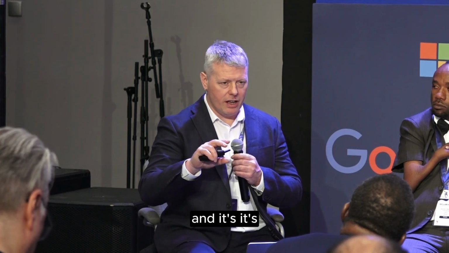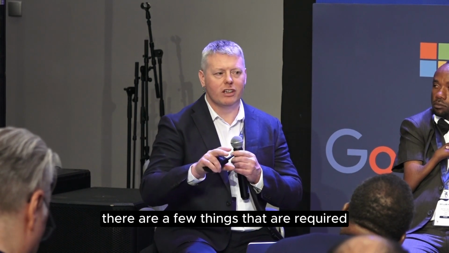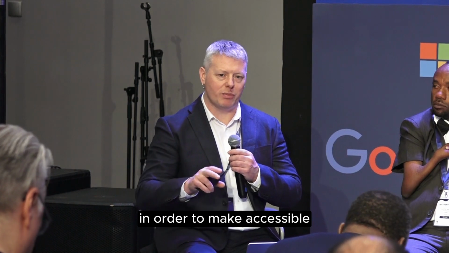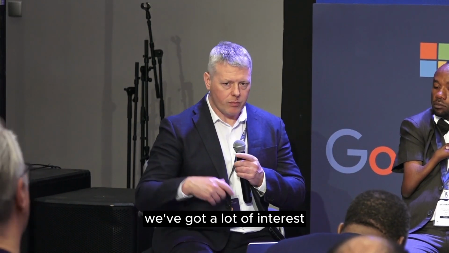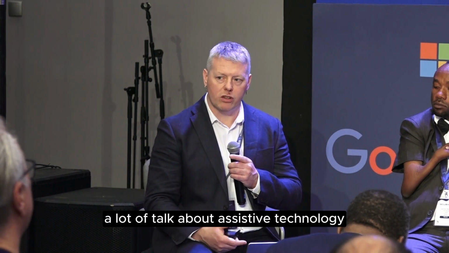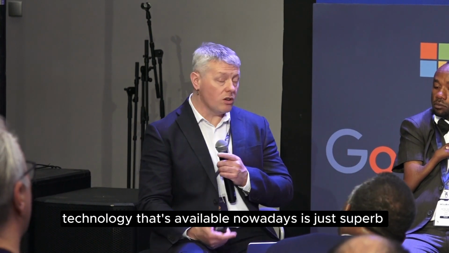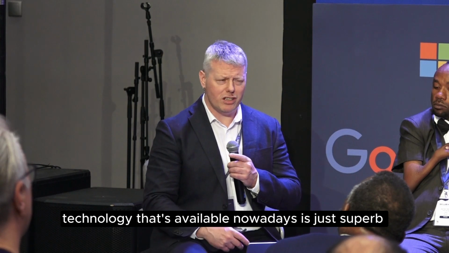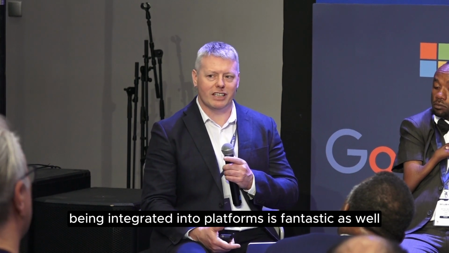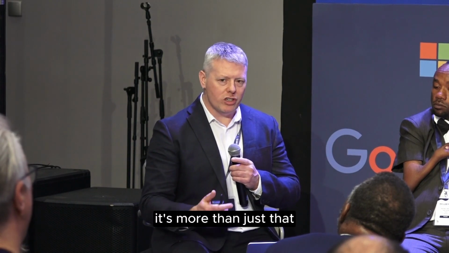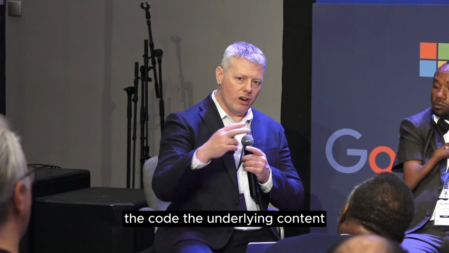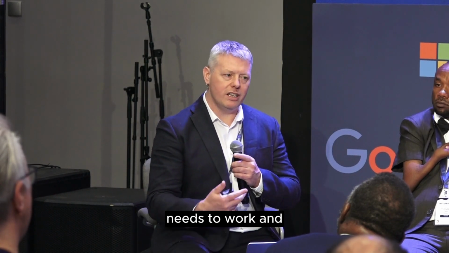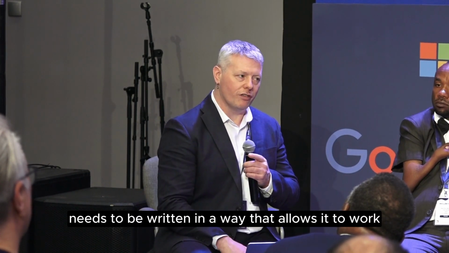And there are a few things that are required in order to make stuff accessible. We've got a lot of interest and a lot of talk about assistive technology, which is fantastic. And the assistive technology that's available nowadays is just superb, and it being integrated into platforms is fantastic as well. However, it's more than just that. In order for assistive technology to work effectively, the code, the underlying content, needs to be written in a way that allows it to work effectively.